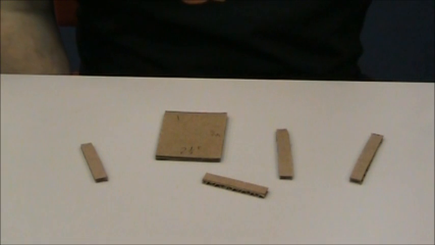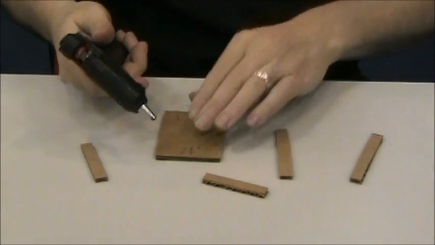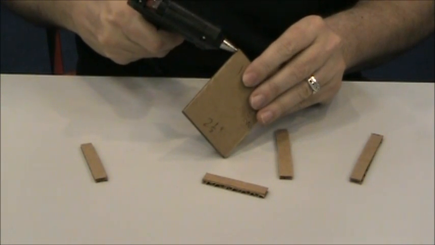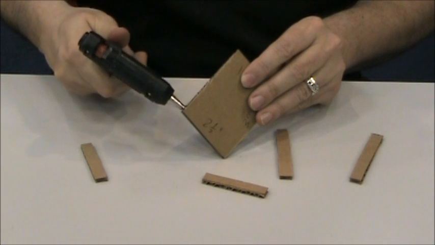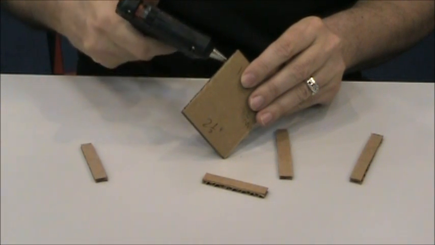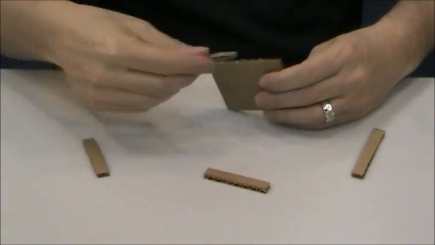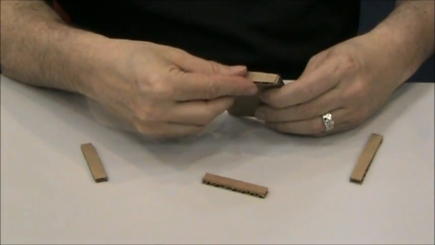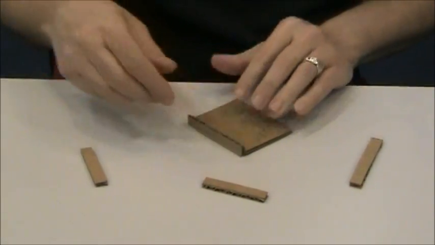Got all my pieces ready, and now I'm going to glue them on with the glue gun. Take the glue gun. I like to use a small one for this type of small pieces. And just glue that on. I want to make sure it's level.